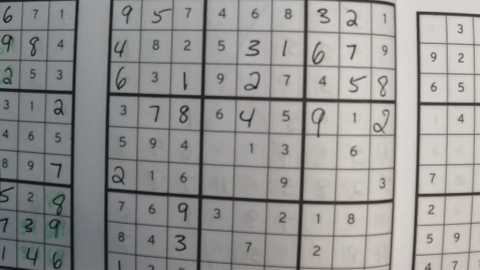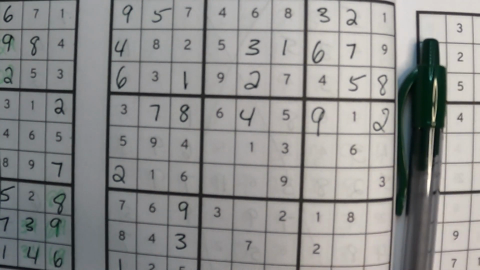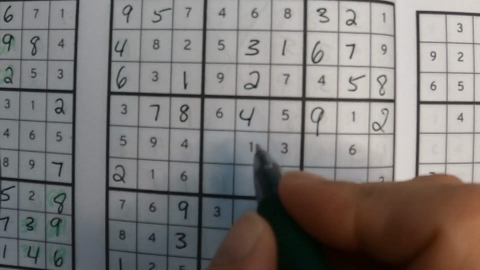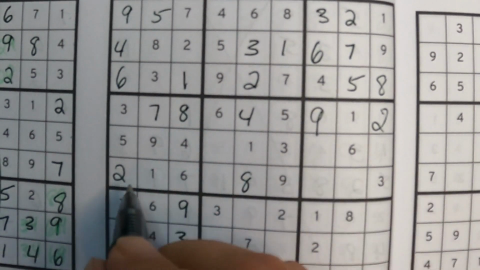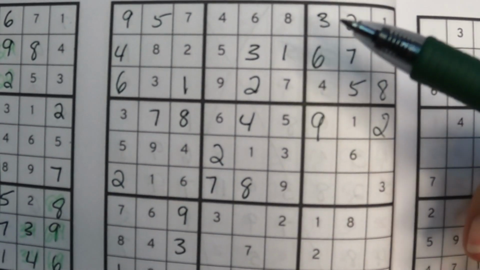For this box now, we're missing 2, 7, and 8. And we've got a 2 here and a 7 here, so that makes this our 8. That 2 makes this our 7 and 2.